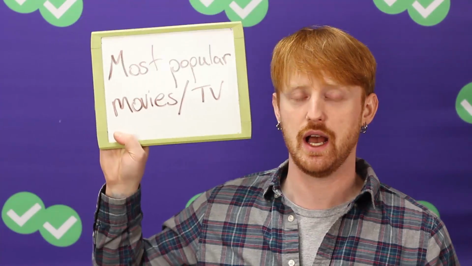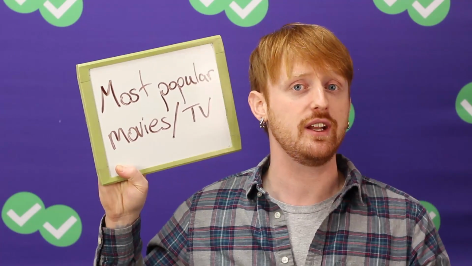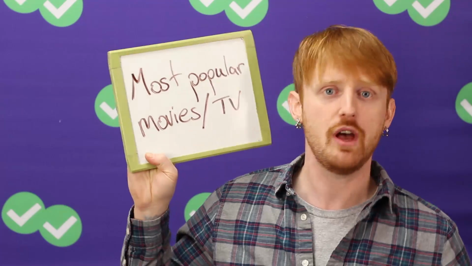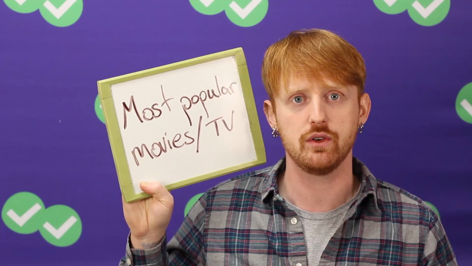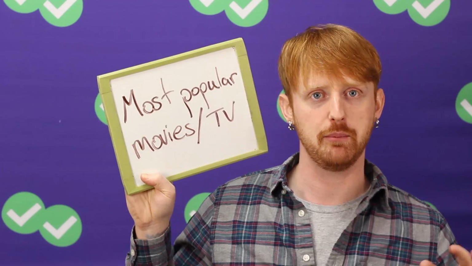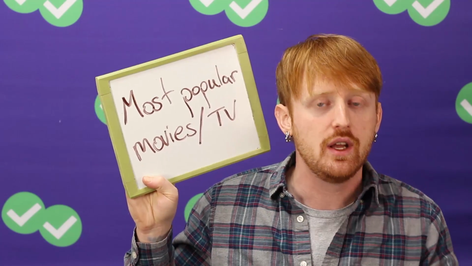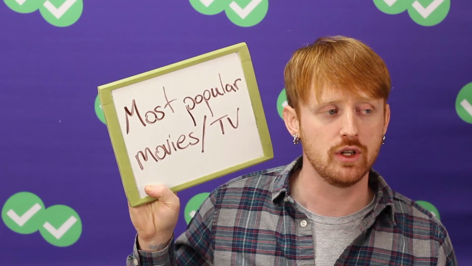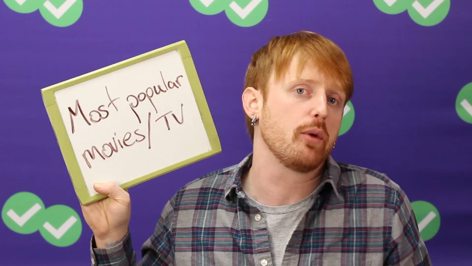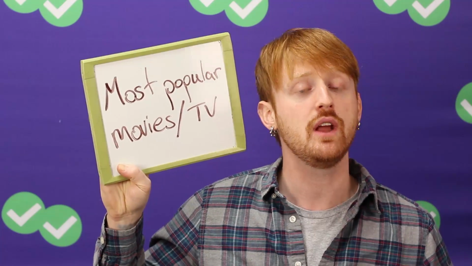And finally, popular movies and TV. This is great listening practice in general. And sometimes this is good for the TOEFL in a way. Some idioms can be on the TOEFL that you would only get from conversational, relaxed, informal English. And a lot of popular movies and TV are relaxed, conversational. So that can be helpful.